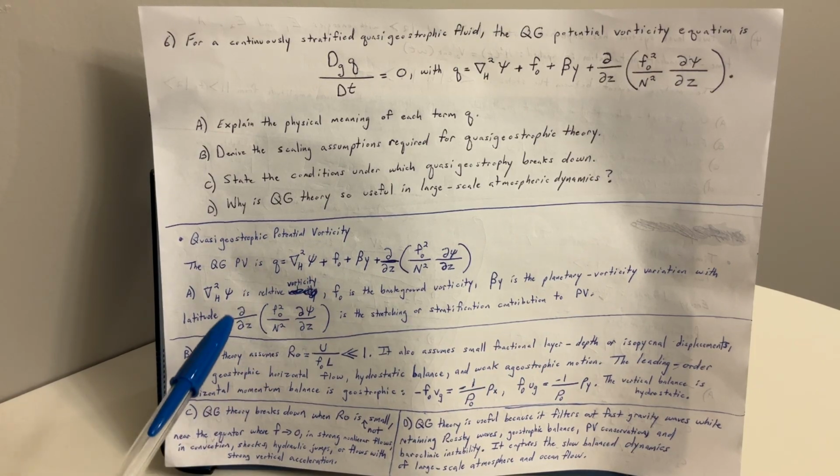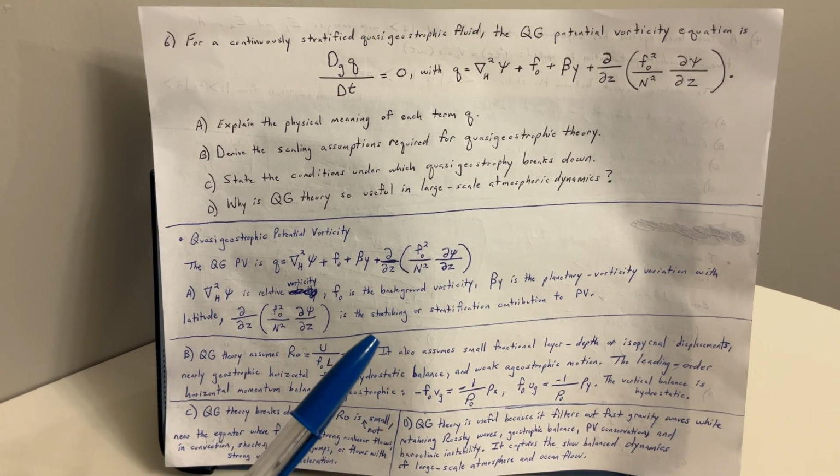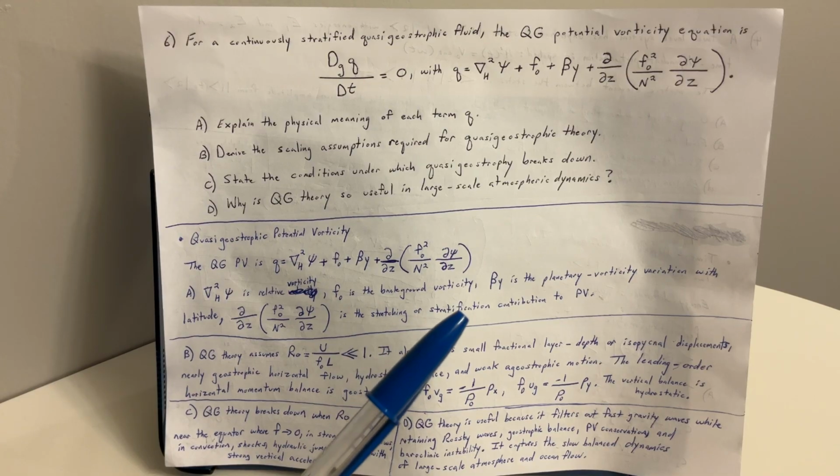And then we have the partial derivative with respect to z of this quantity in parentheses, f naught squared over n squared d psi dz. What's that? That is the stretching or stratification contribution to PV. So that's textbook stuff.